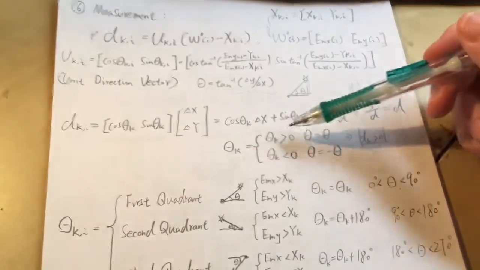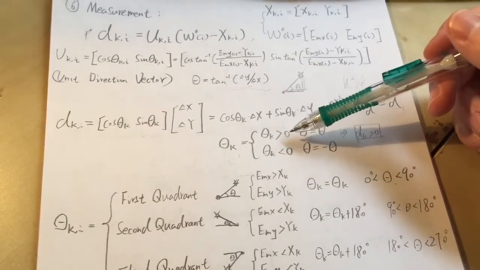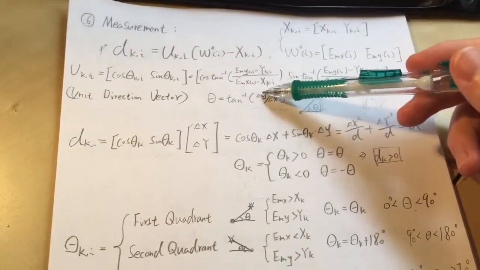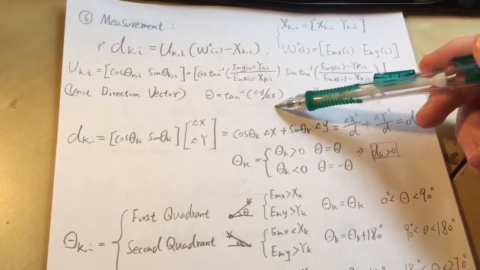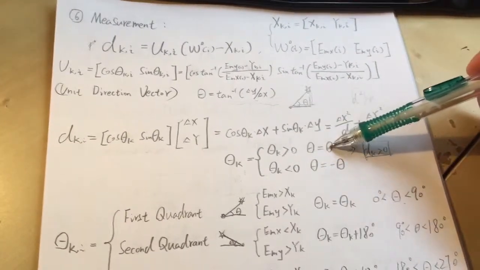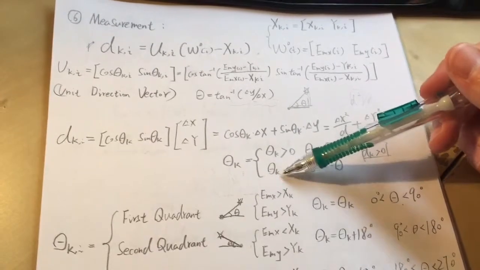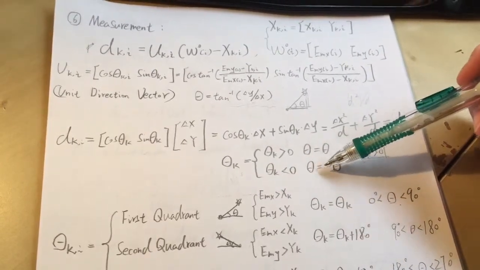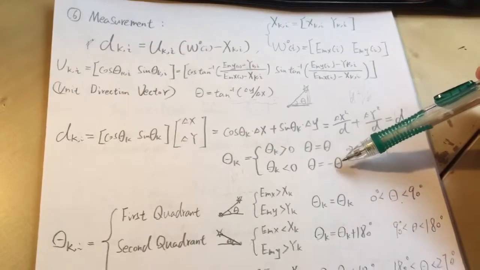So theta, when we get the inverse tangent, we might have the minus, the plus. When we get plus, theta still equals theta. When we get less than 0, theta will be equal to minus theta.